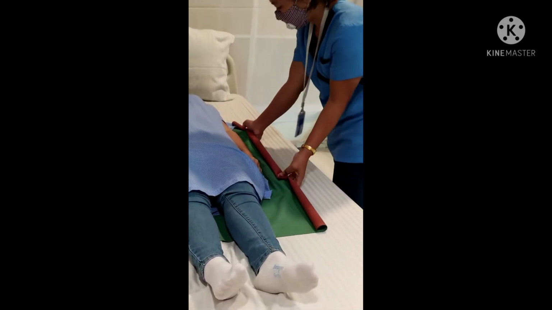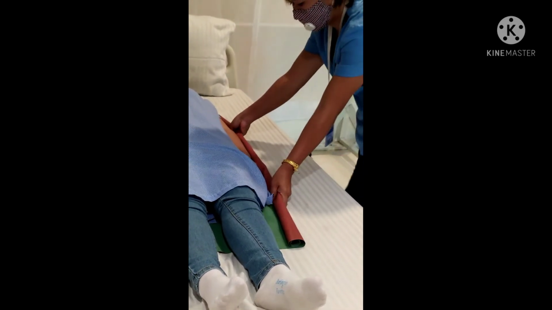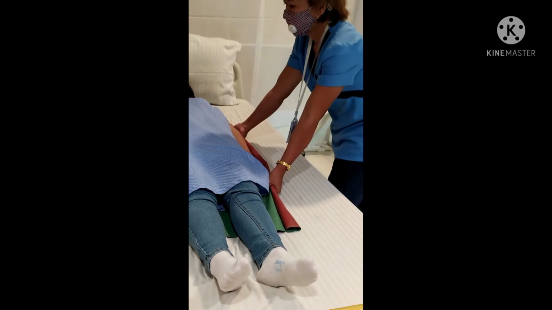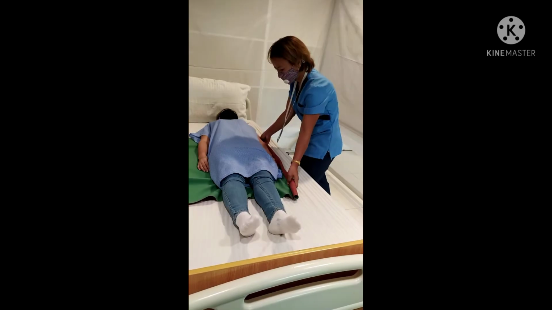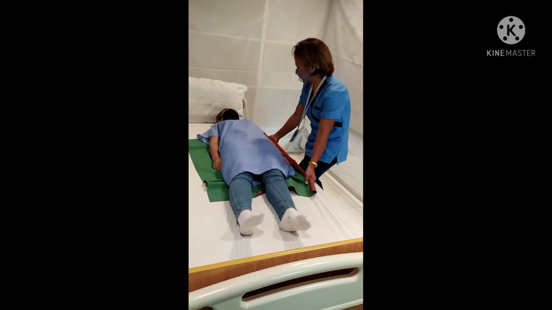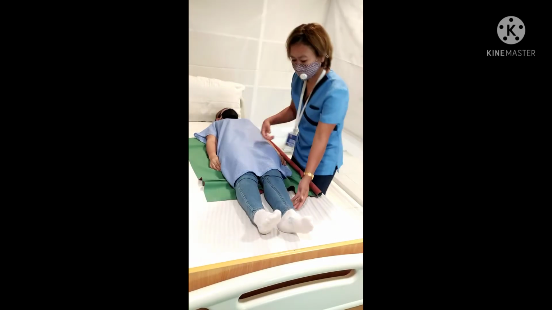Roll draw sheet as close as possible to the patient's body. Then with your palm facing upward, pull the patient towards you. Observe proper body mechanics. Remove the draw sheet after using.